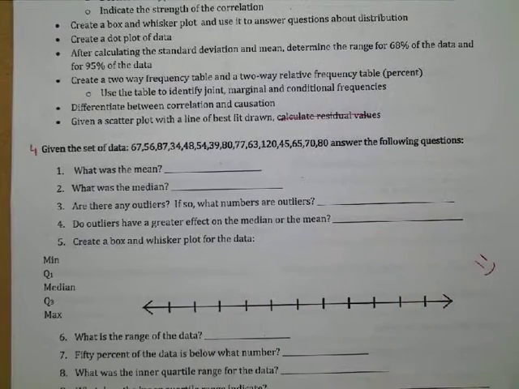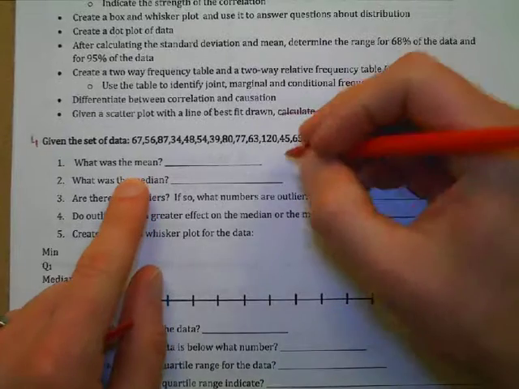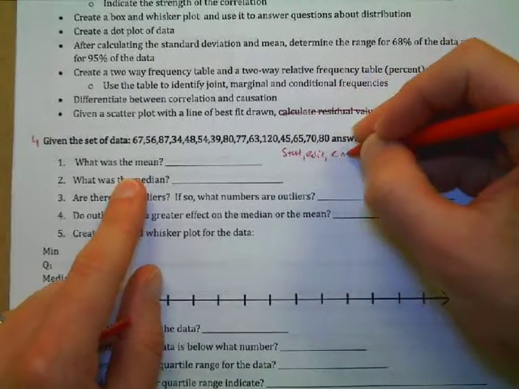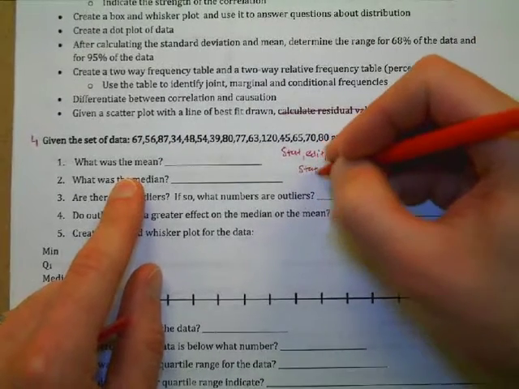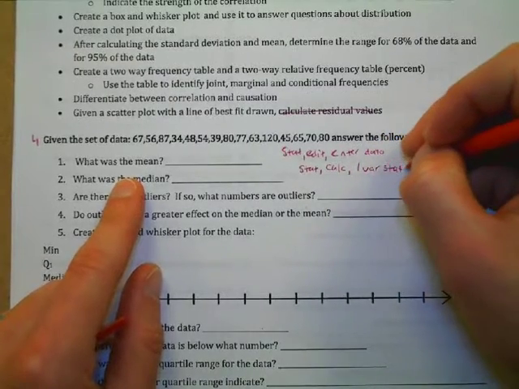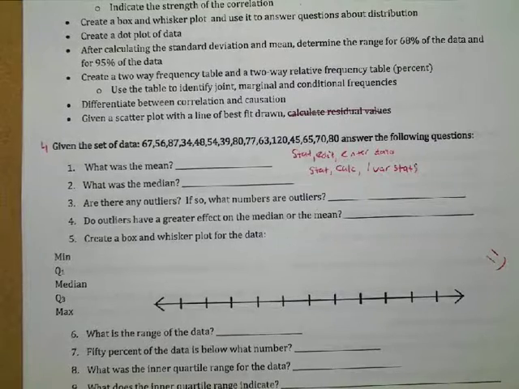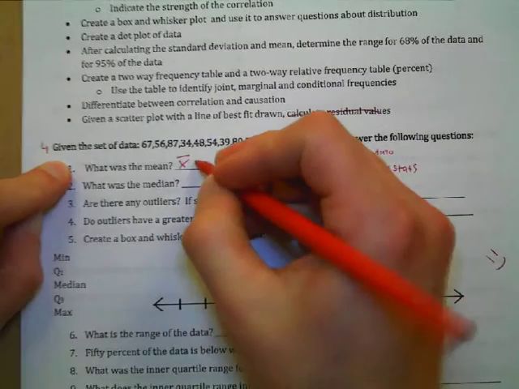All right, given the set of data, answer the following questions. What was the mean? So again, we're going to do stat, edit, enter data, and then stat, calc, 1 var stats. Okay, so there are your little commands right there. I already have this data in, and then the mean, which is x bar there, is equal to 65.7.